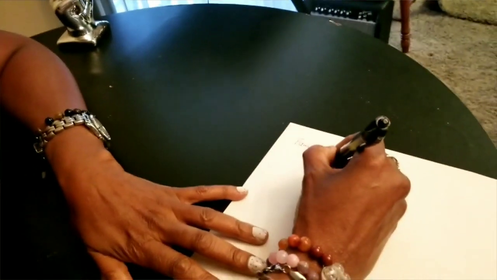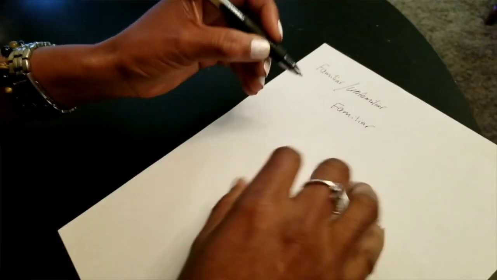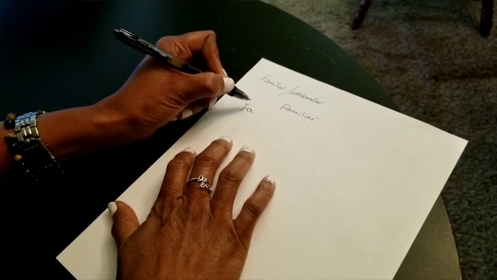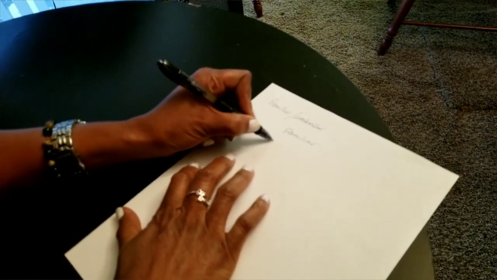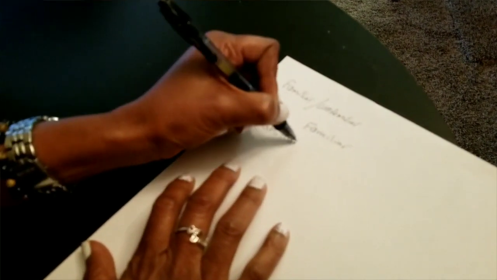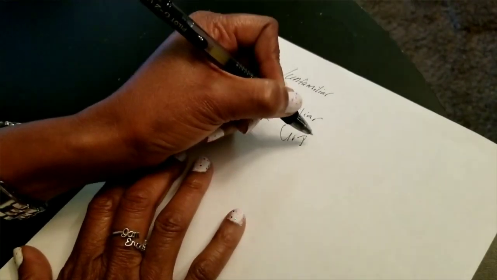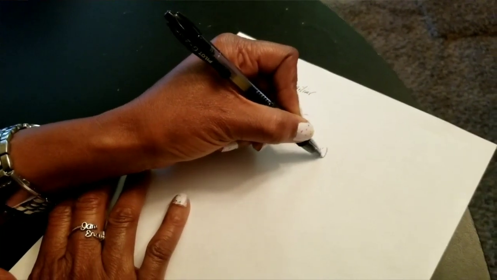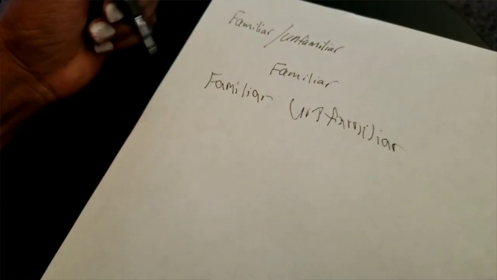So I'm going to do familiar first. Okay, so good with the right hand. So here's my left hand, the unfamiliar one. I look like I'm going back to first grade. It's just so weird. And then let's do the unfamiliar. Oh my God, look at that, it's huge. Wow. Look at that. Now that's with the opposite hand, my left hand.